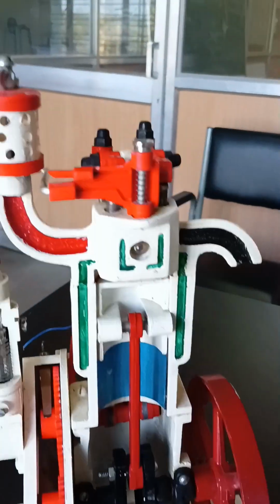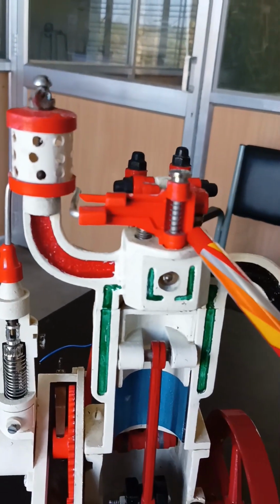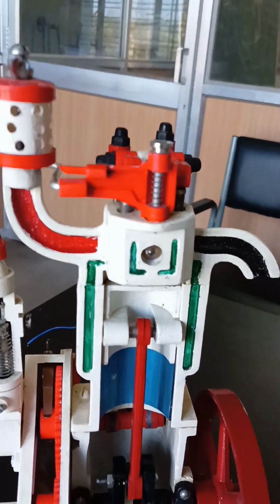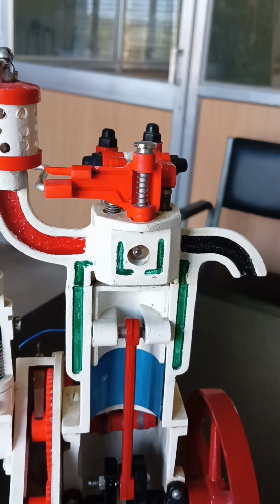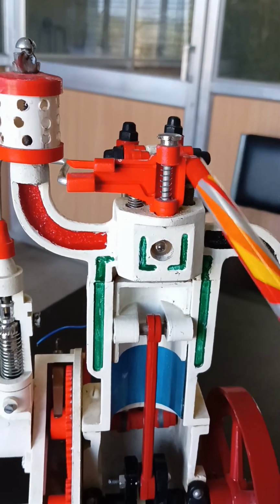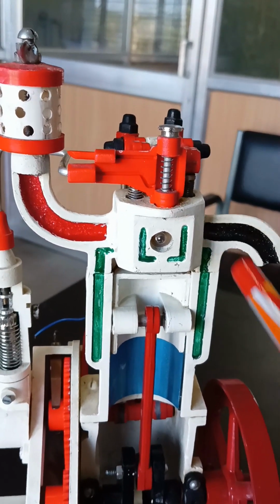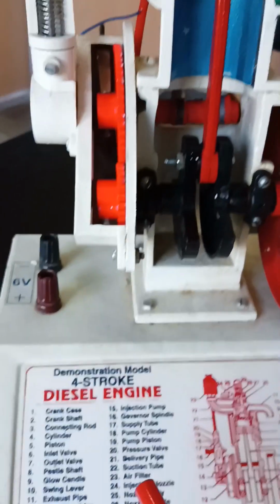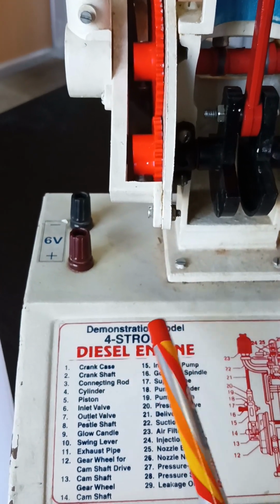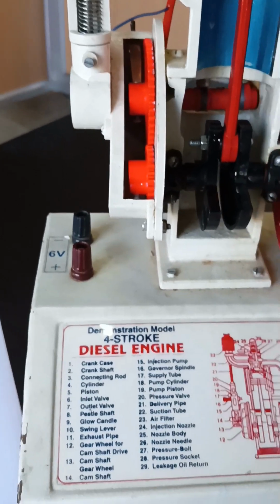And for the diesel engine, this component is known as your fuel injector, which is used in the diesel engine.